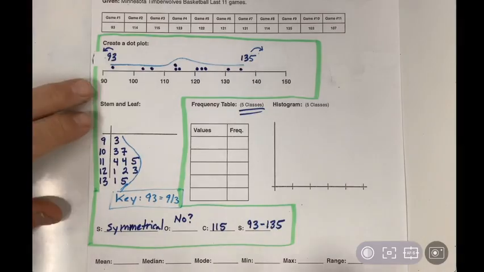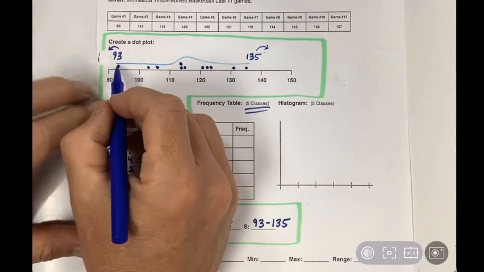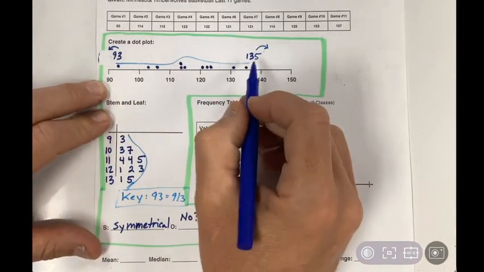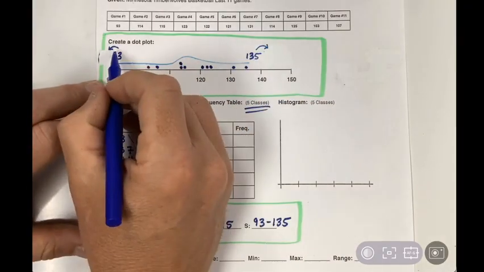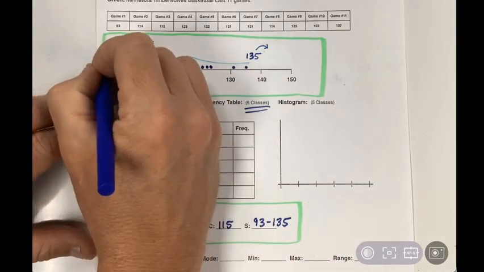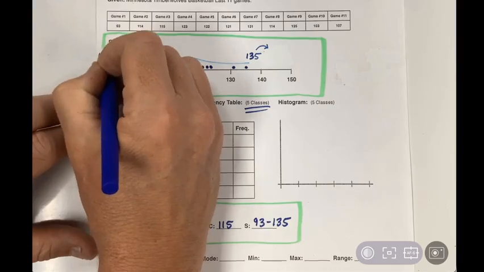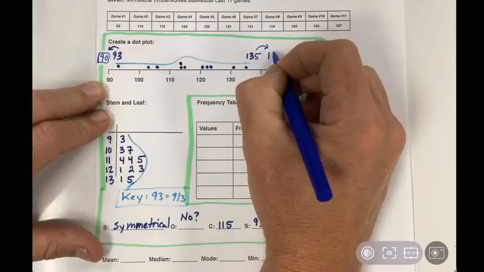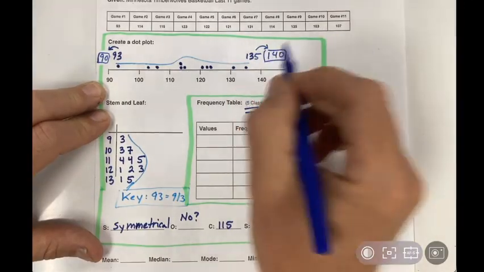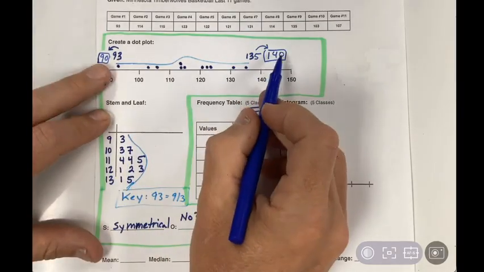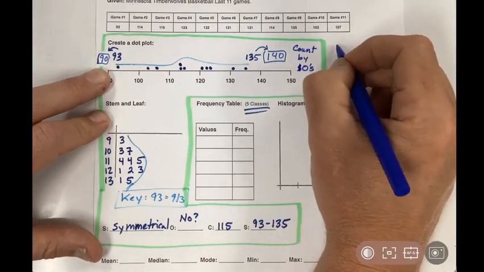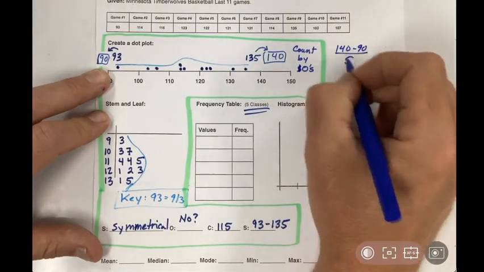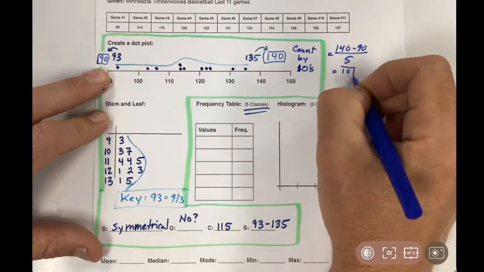All right, and notice that this smallest data value is 93, and the largest value of the scores was 135. So if we have a number at 135 and a number at 93, 5 does not go into 93, so I need to round that down to a 90. So 90 is what we're going to start at. And this 135, even though 5 can go into it, it needs to round up to 140. Now if I take 140 as the top and 90 as the bottom, subtracting those two numbers, you're going to take 140 minus 90, which is 50, divided by 5, and that's going to equal 10. That's why we're counting by tens.